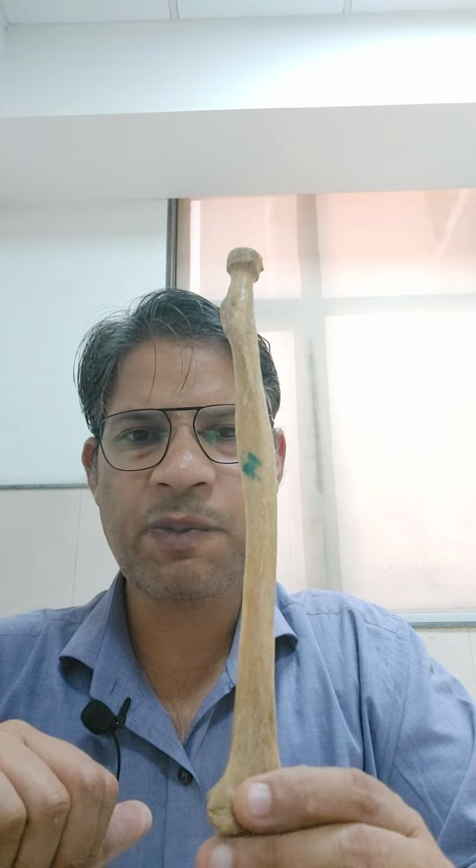Reverse of this Colles fracture, where the distal fragment which is broken is displaced anteriorly, ventrally, that is known as Smith fracture. Sometimes only the styloid process is fractured, that is known as Chauffeur's fracture. Basically, I am discussing three fractures. When the lowest part, the distal segment, is broken and displaced dorsally and upward, that is known as Colles fracture. When it is displaced ventrally, anteriorly, that is known as Smith fracture. If the styloid process is fractured, that is known as Chauffeur's fracture.